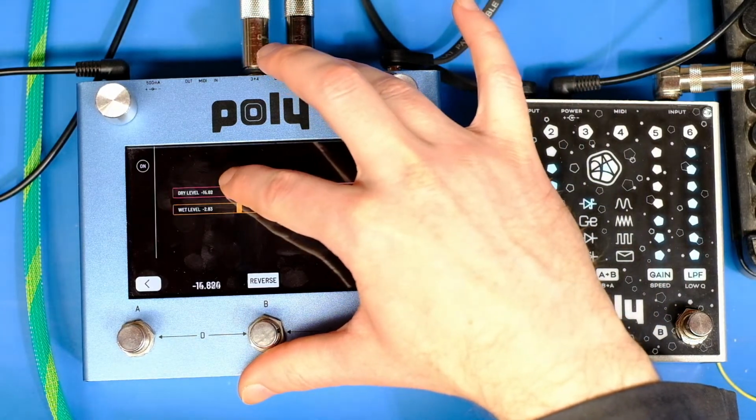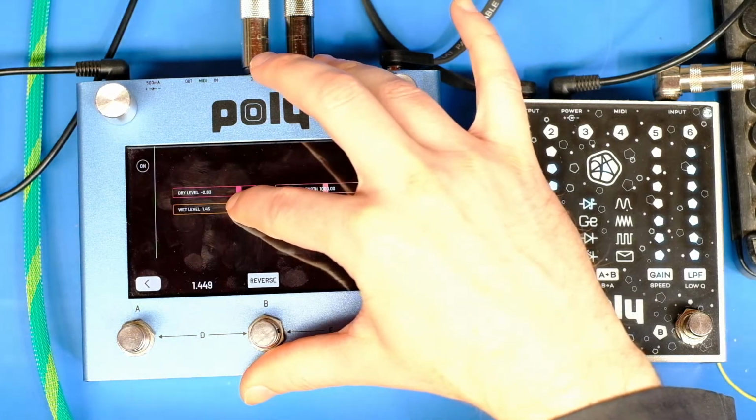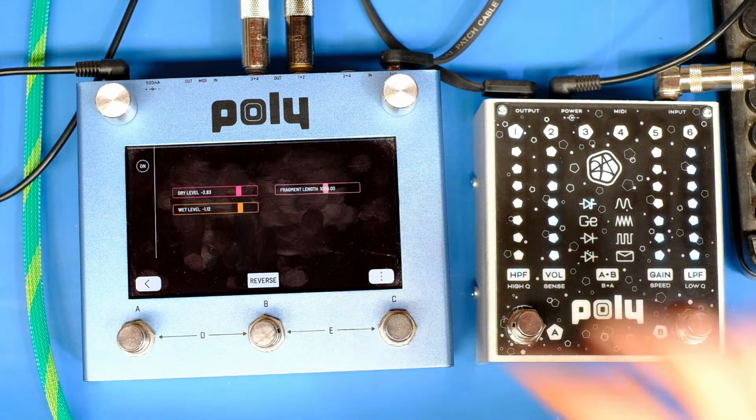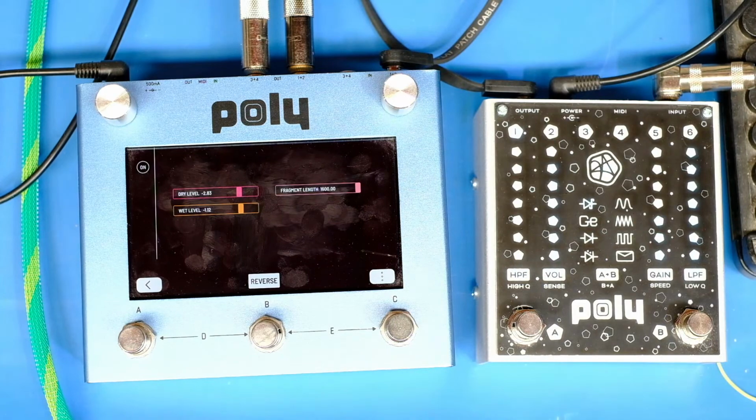I might crank this up a little bit. So if we turn our dry down a little bit and our wet up a little bit, okay, if you turn the fragment length very high, you get really nice reverses, but it becomes much more difficult to play with because the fragment length is so long. So anything fast is a lot harder to play. Because you get these big, long, backward sections.